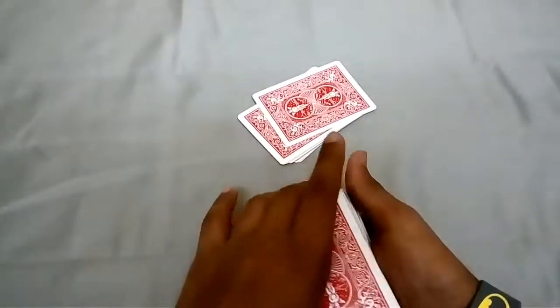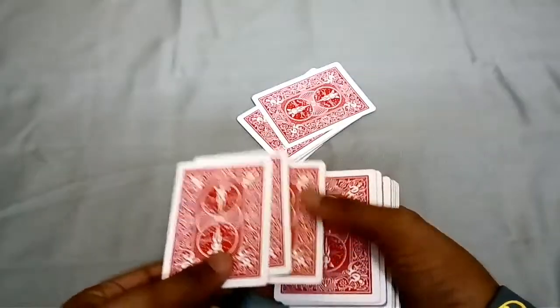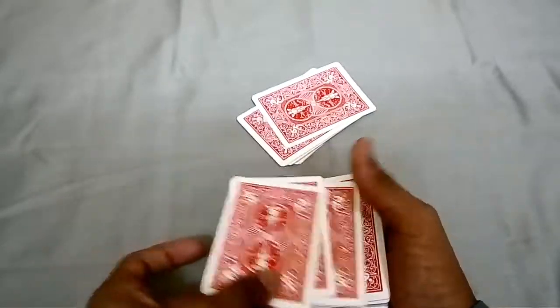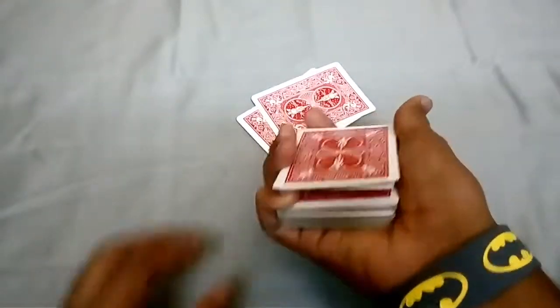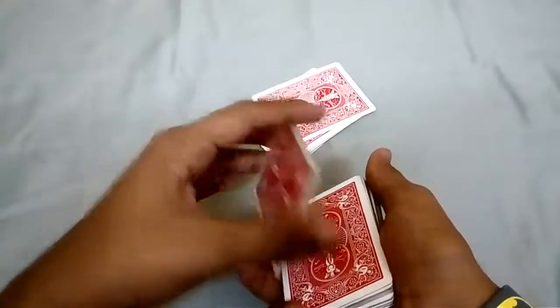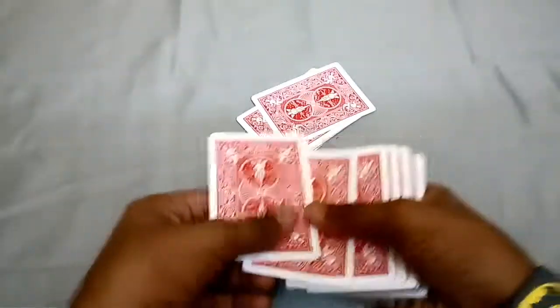While the spectators are counting the cards, what you want to do is slide down 3 cards like this, lift up the 3 cards, catch a pinky break and put it down like this. So what you've just done is to get a pinky break between the top 3 cards. They won't notice this because they will be watching the counting of the cards.